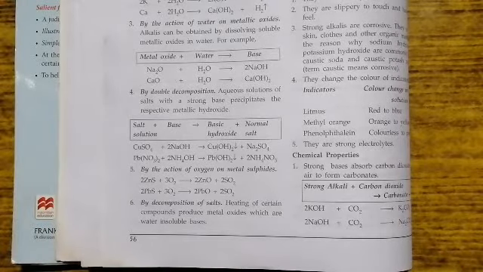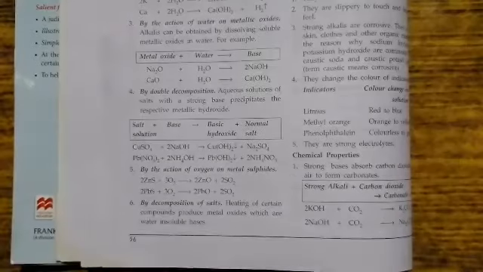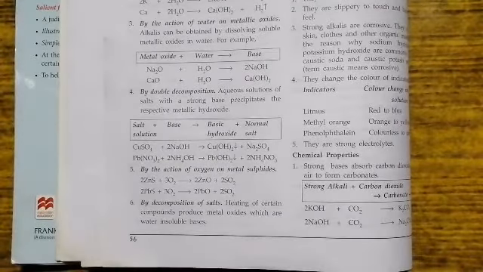Next is by the action of water on metallic oxides. For instance, calcium oxide, sodium oxide, potassium oxide. When you react them with water, you get metallic hydroxide.